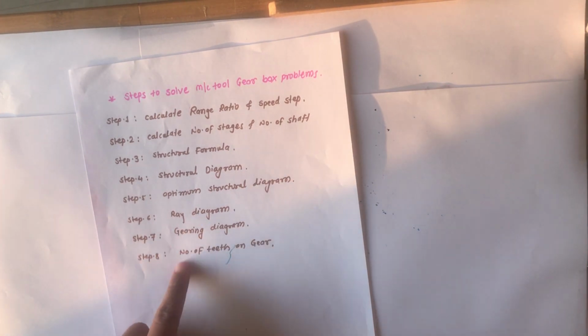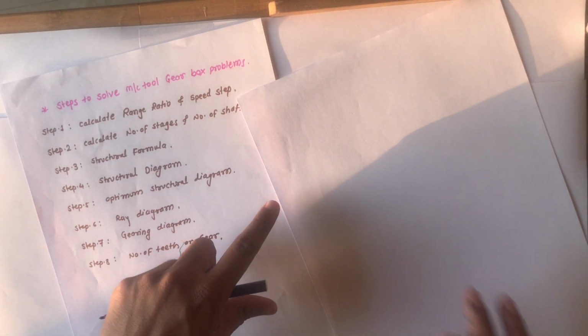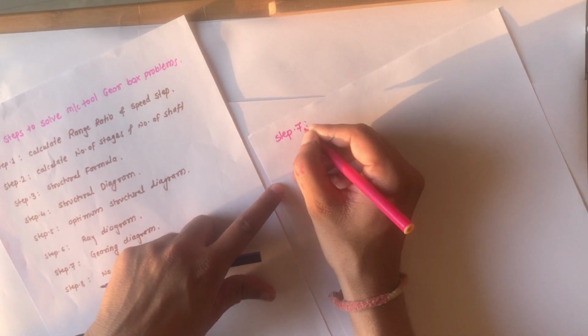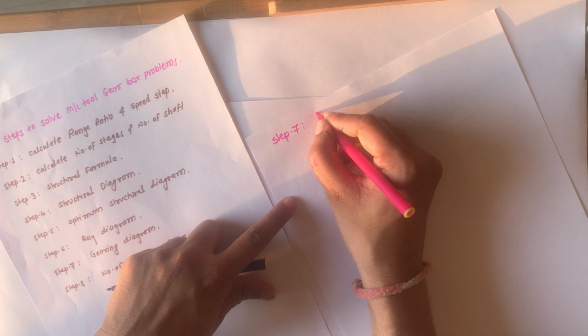Now next, okay, the next step is we just draw the ray diagram. Now next is step number 7. Step number 7, that is the gearing diagram.